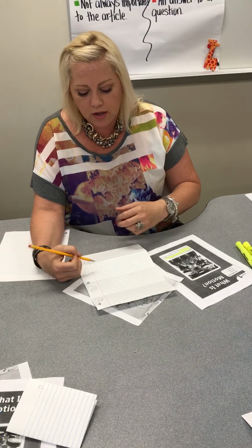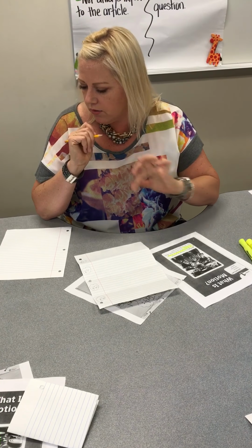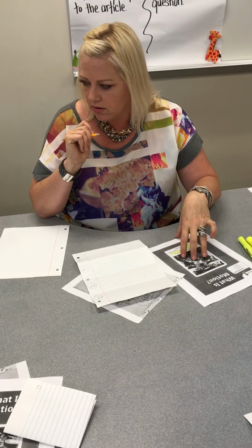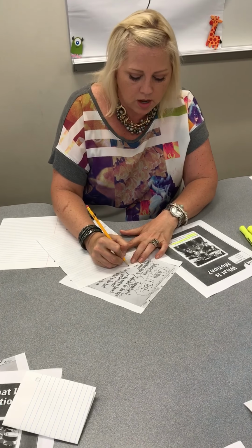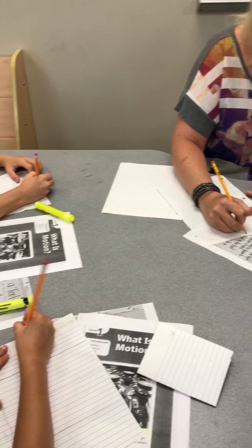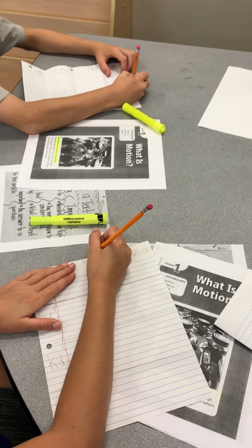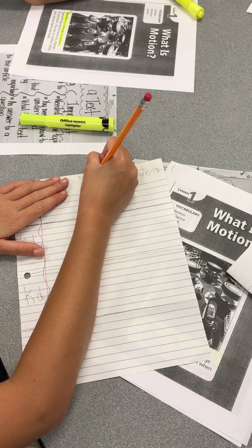So before we go to the key details, we need to just talk about our topic. What is our topic for the two pages that we just read? Motion. Okay. Let's write at the top the word topic, colon, motion. Colon is the double dots. Yep.